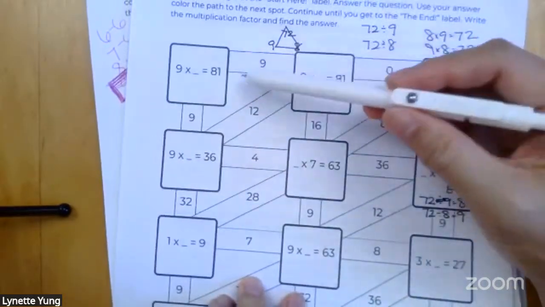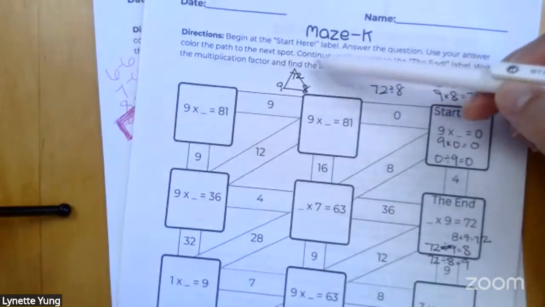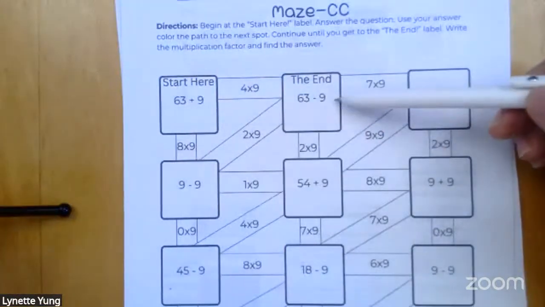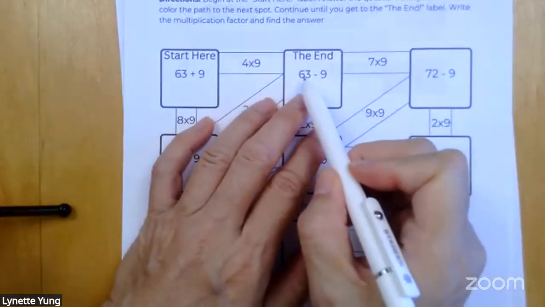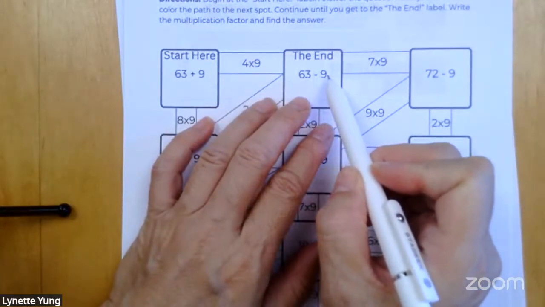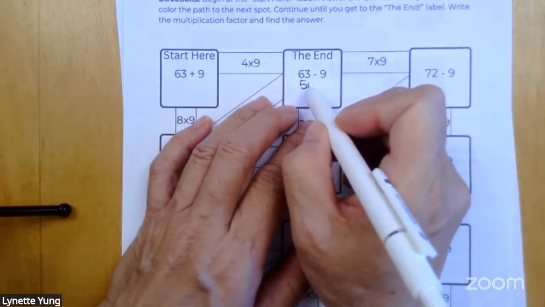And so I'm almost done with the finishing touches. I just got to make sure I get the answer sheet, answers, and then rewrite some of the instructions. So something like this, I really like this one, where you need to like 63 minus 9. What is that? That would be 54, right?